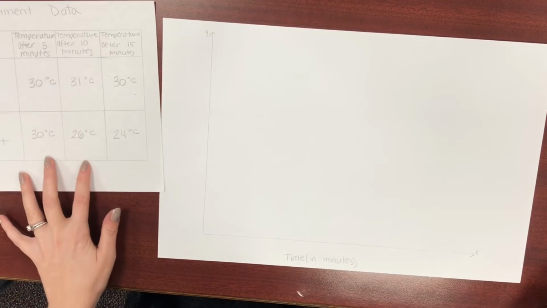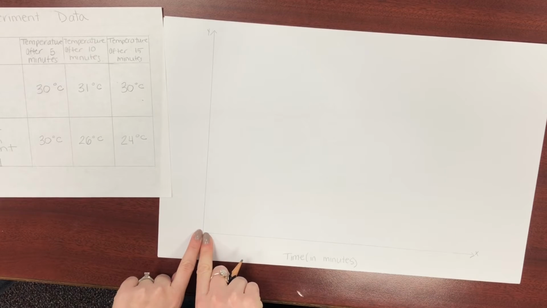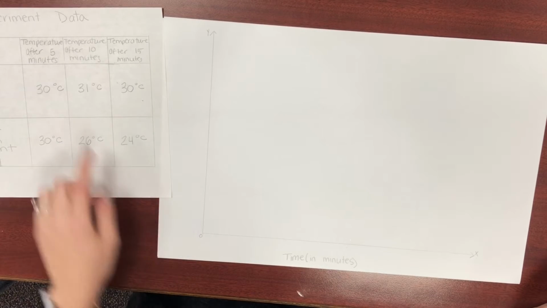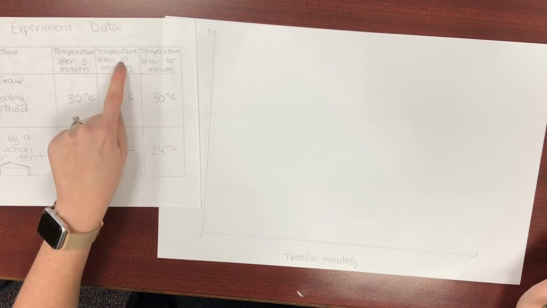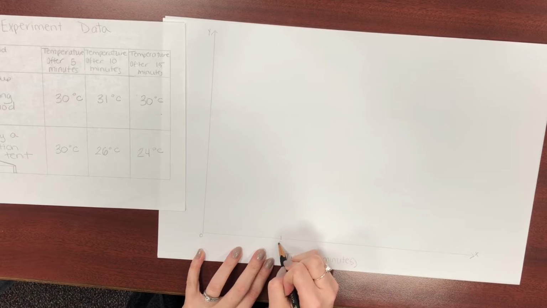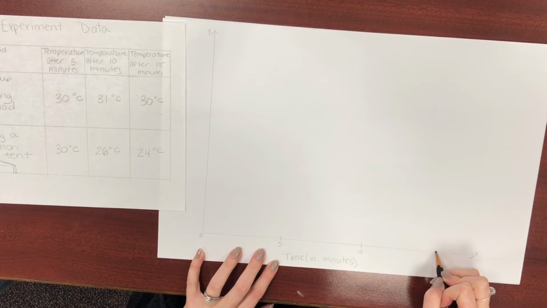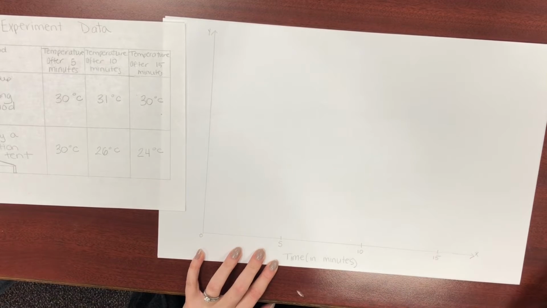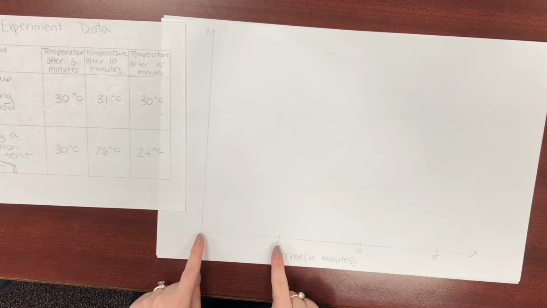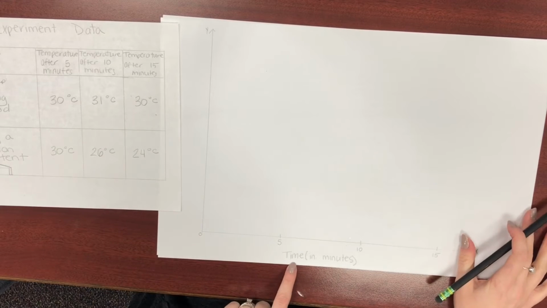Okay, and so I know that where my two axes meet right here at the beginning, that's going to be 0 minutes. So I'm just going to put a little 0 next to it. And I know that I have 5 minutes, 10 minutes, and 15 minutes. So I'm going to divide mine up into 5 minutes, 10 minutes, and 15 minutes. And I want to make sure that they're pretty evenly spaced, showing that it's the same number of minutes in between each little spot there. So I've got my time.